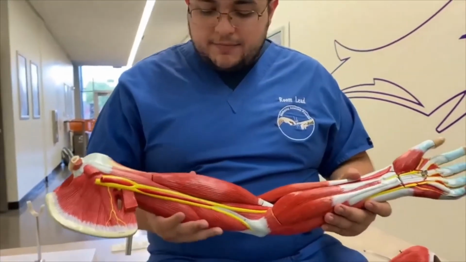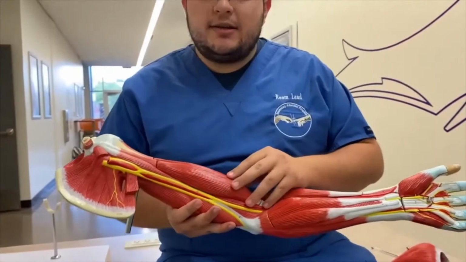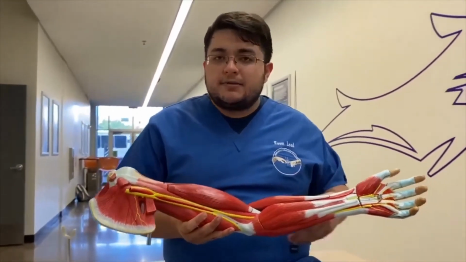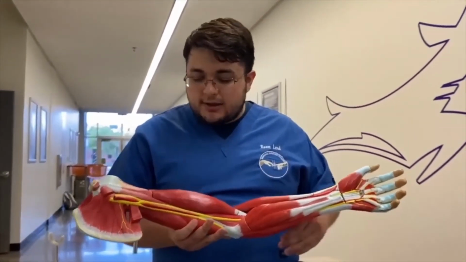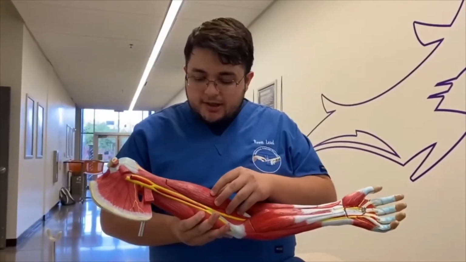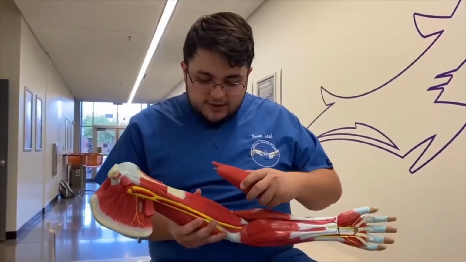Moving on to the brachium, we have our biceps brachii. So it's really easy to remember. Biceps means two-headed. Brachii just kind of refers to the general region. So our biceps brachii, it's going to be right along here. We can actually remove this guy as well.